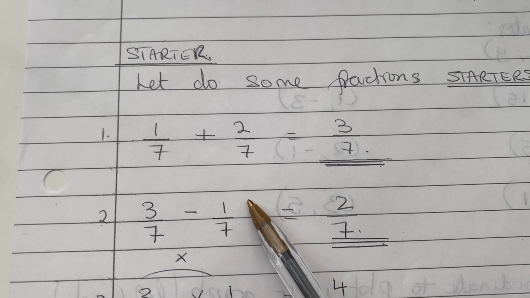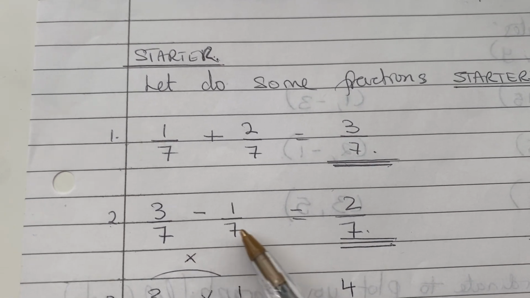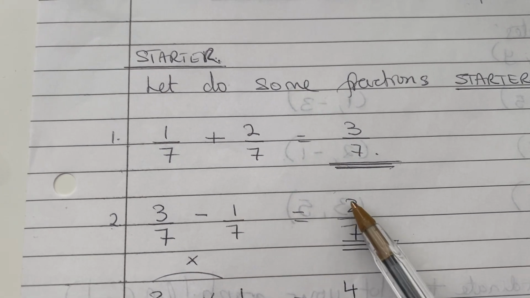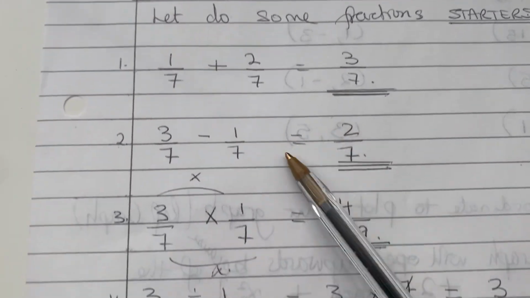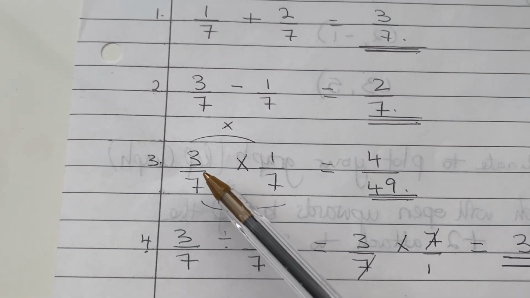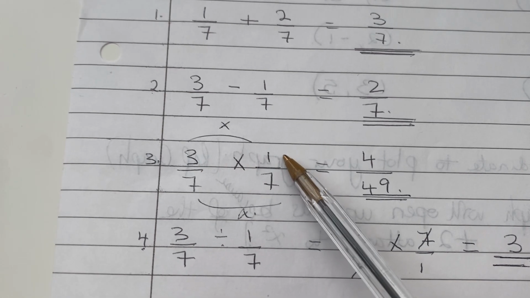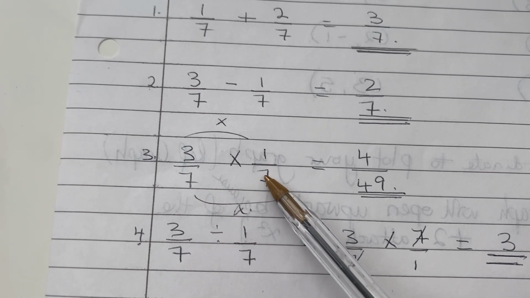Subtract the numerator, the denominator you don't subtract, it is the same. So 3 minus 1 is 2, divided by 7. Now if you want to multiply, you multiply the numerator and then you multiply the denominator.